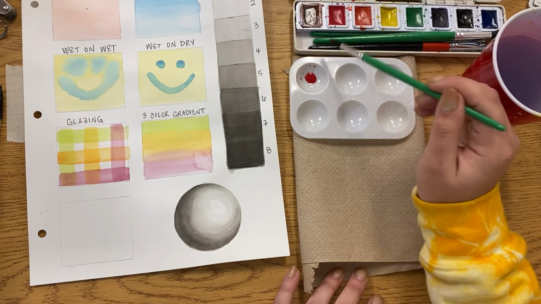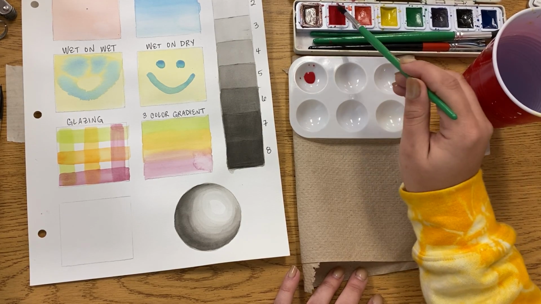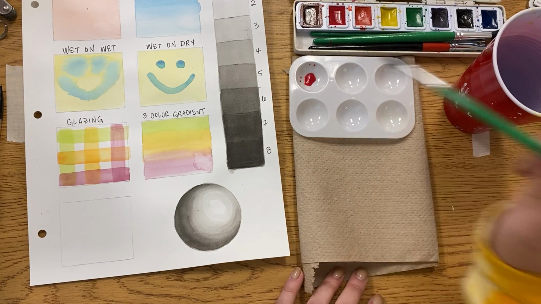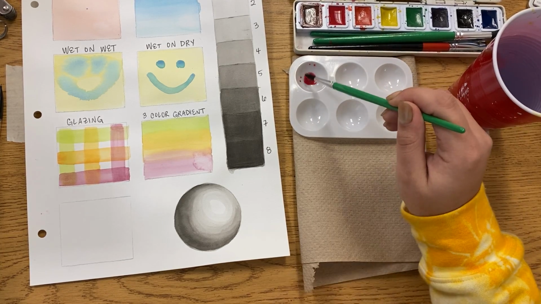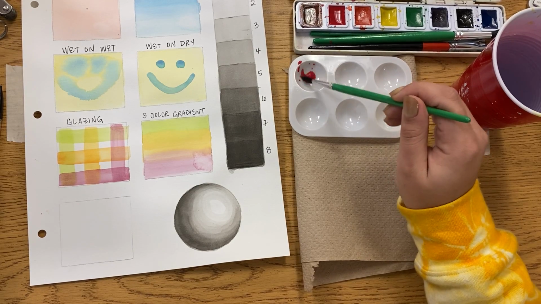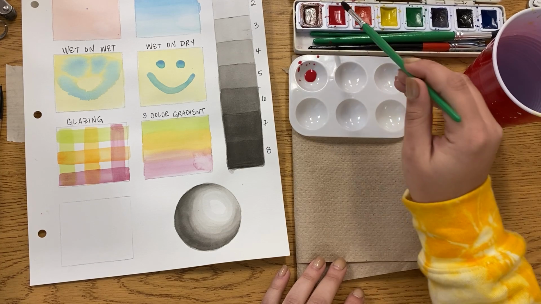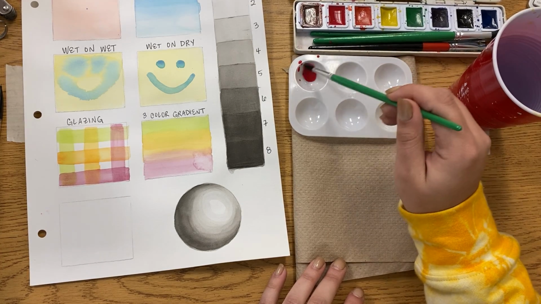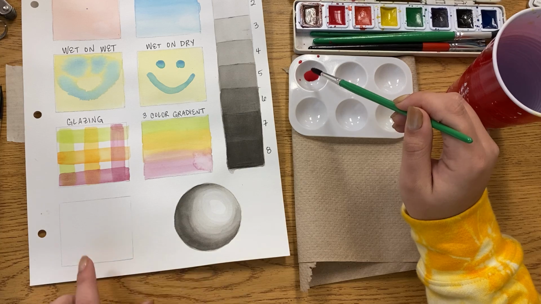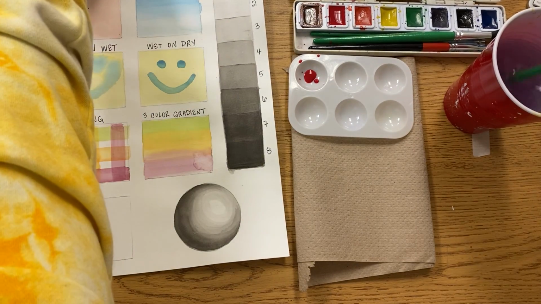And it also doesn't have to be mixed. I'm just going to use red. You're getting a little puddle of red in there. It doesn't need to be a lot of paint. And we're just going to use one color for this last square. And so you can test out your color.